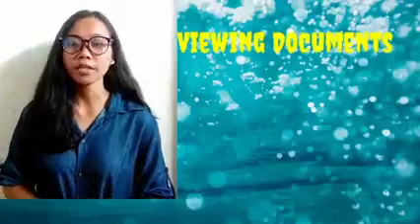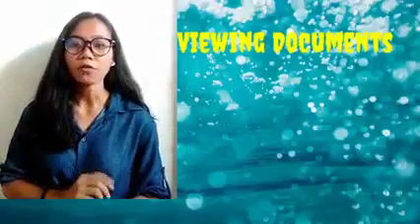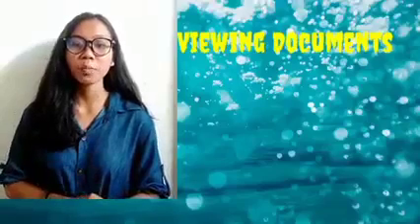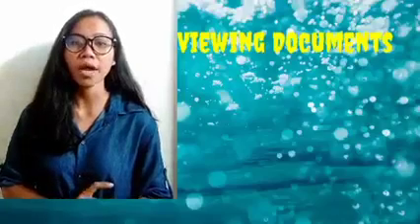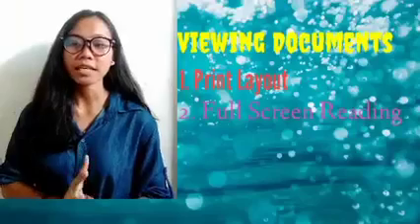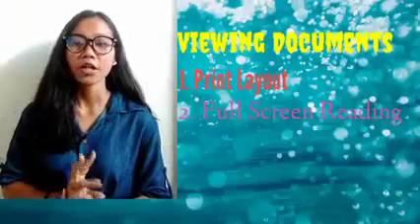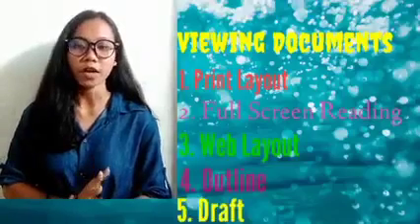In viewing a document, Word can display your document in one of 5 views, which can help you better understand the layout, margins, and page breaks in your document. First, print layout. Second, full screen reading. Third, web layout. Fourth, outline. And fifth, draft.